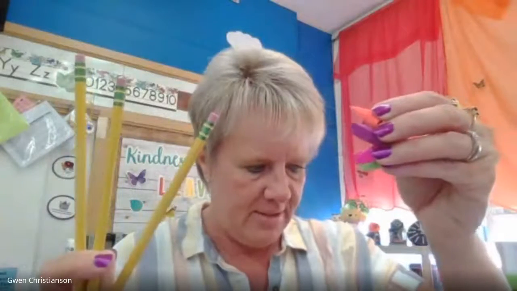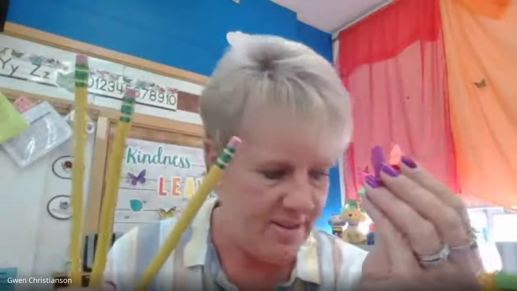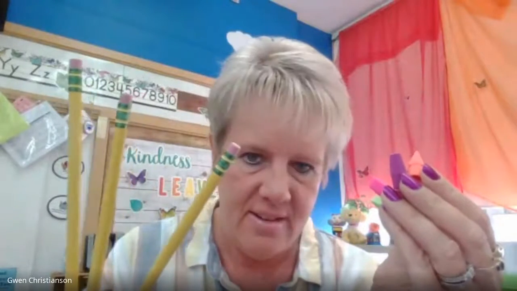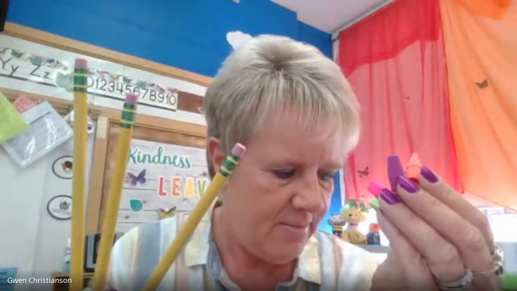And in my hand, let's see if I can get my hand so you can see it. I have 4 erasers. So just to remind you again, I have 4 erasers and I have 3 pencils. Are there enough pencils so every pencil gets an eraser? What do you think?